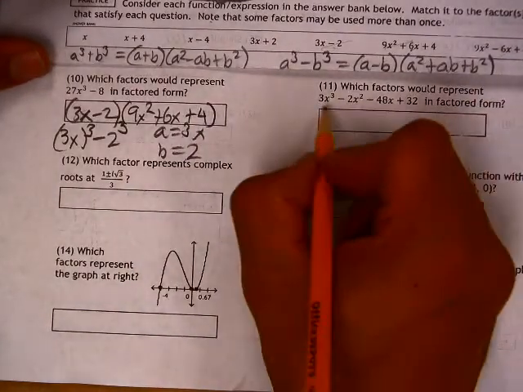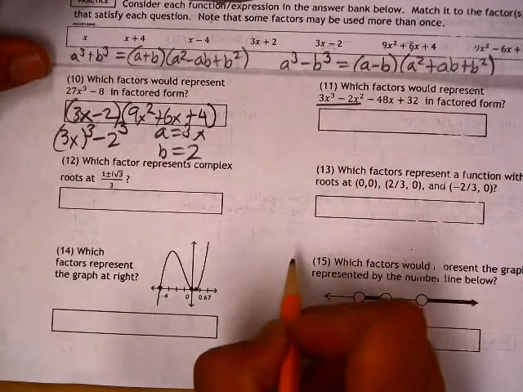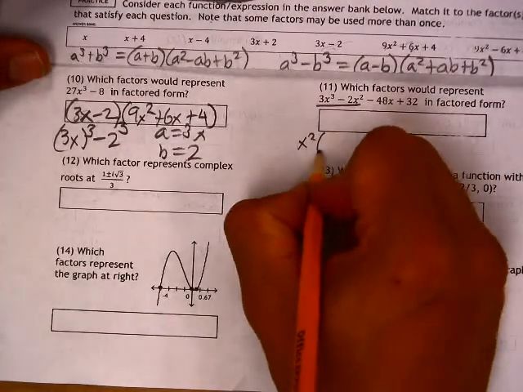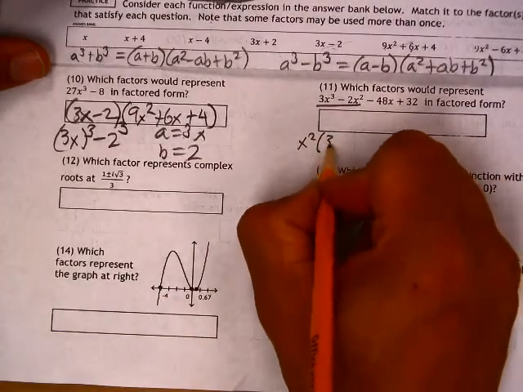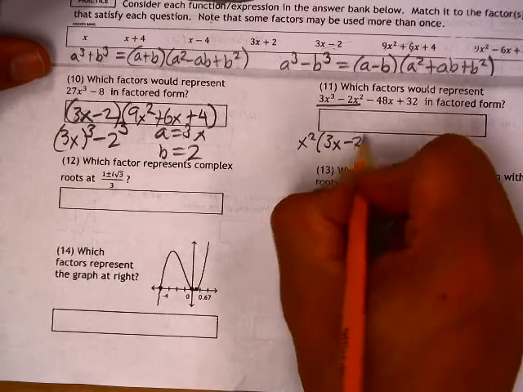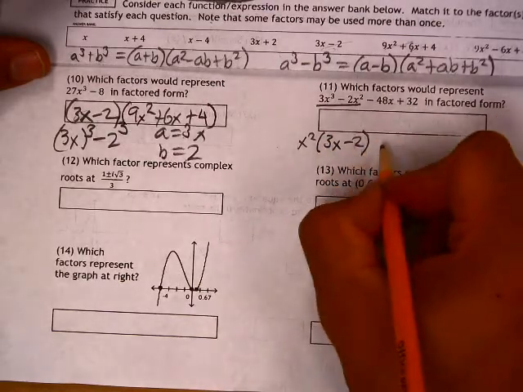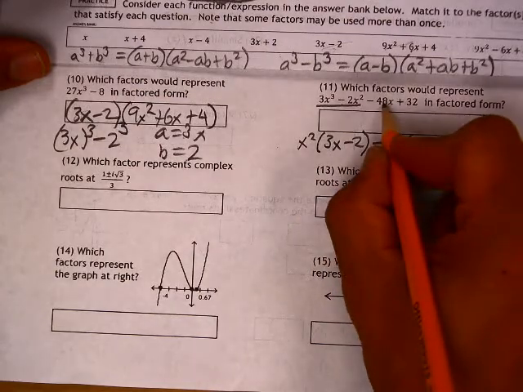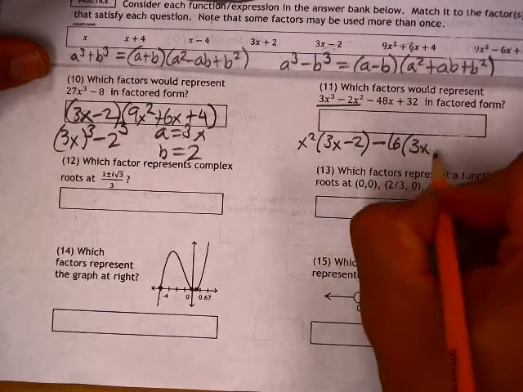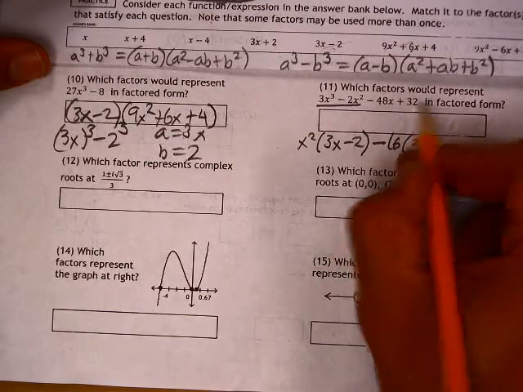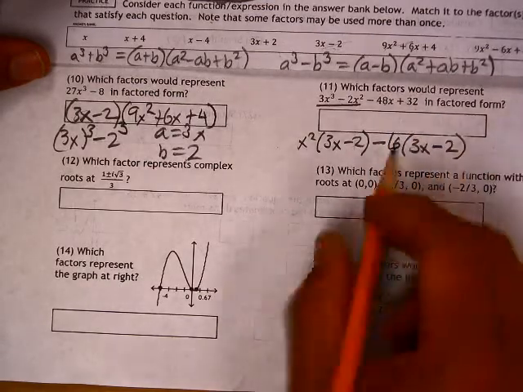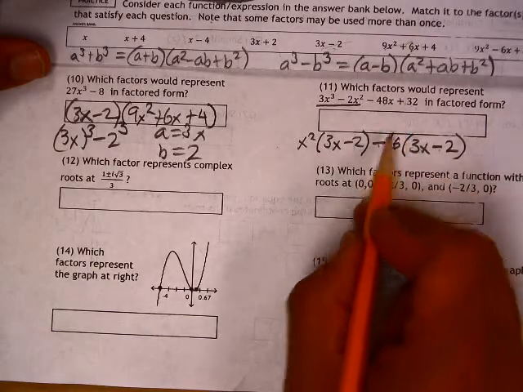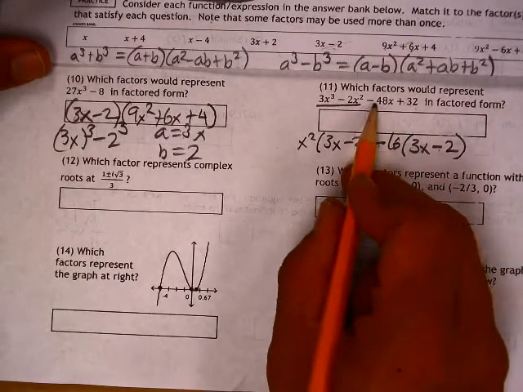So this one is grouping. So what can I take out of there? An x squared. So I'm left with 3x minus 2. Here I can take out a negative 16. 16 goes into 48 3 times with the x, and 16 goes into 32 twice. Negative times negative is positive. Negative times positive is negative.